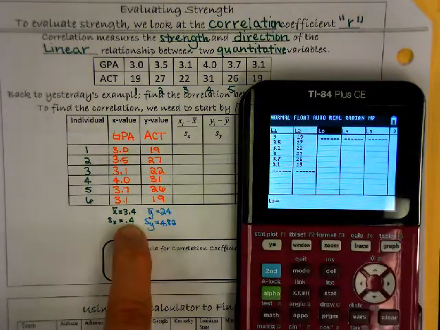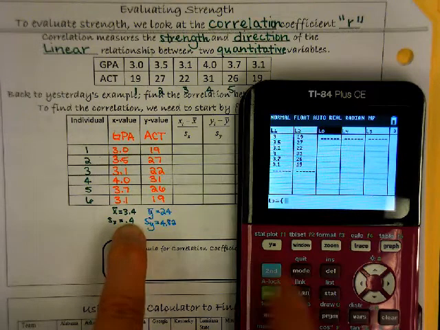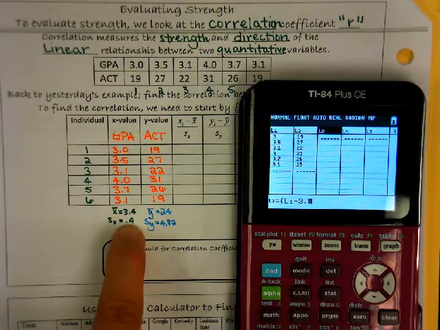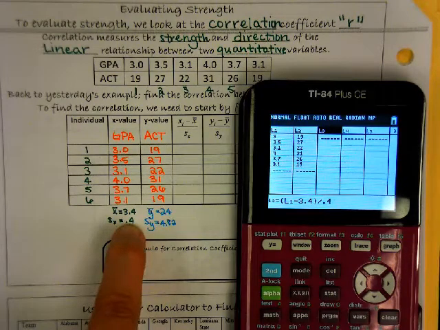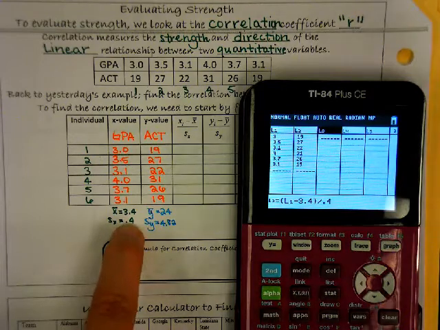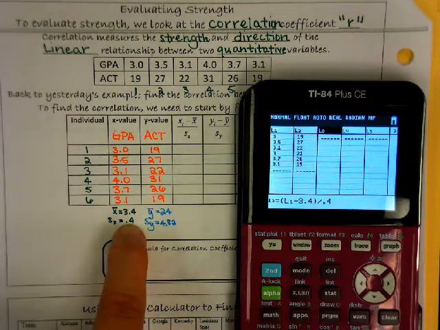So then parentheses, list 1, so second one, minus our average at 3.4, close the parentheses, and then we're going to divide by 0.4. Oh, there we go. And then when you hit enter, it should put all 6 z-scores in there for you.